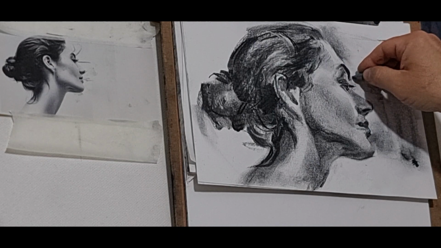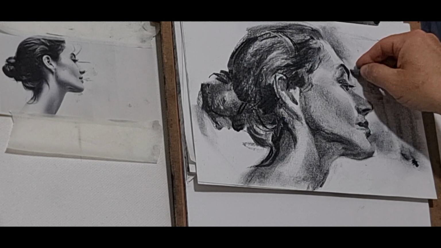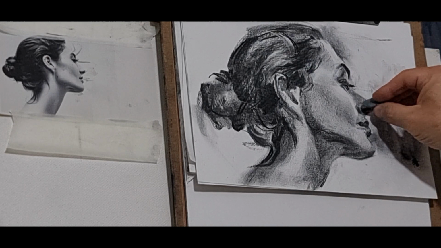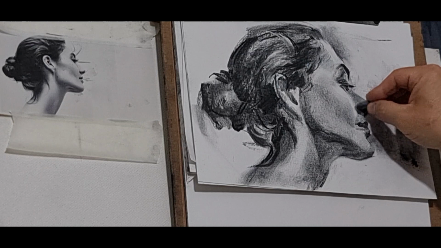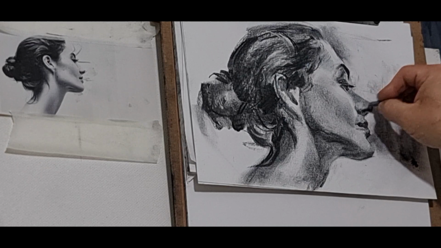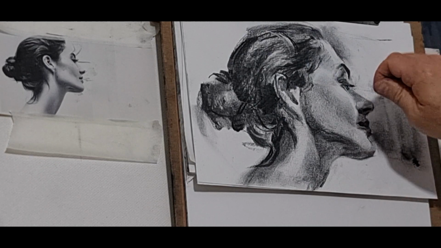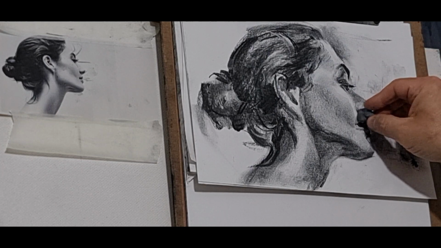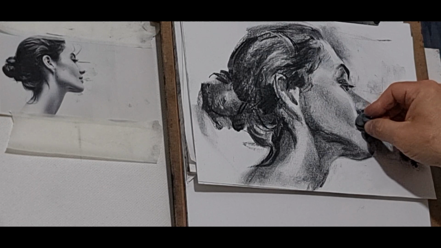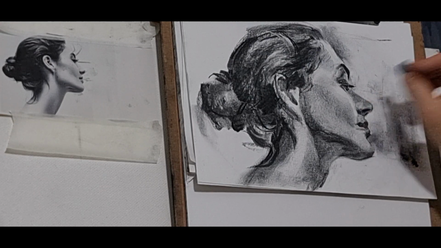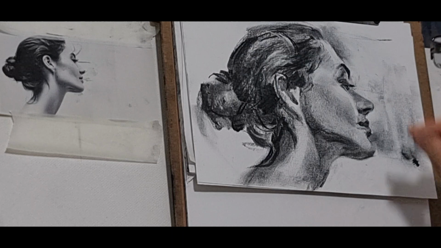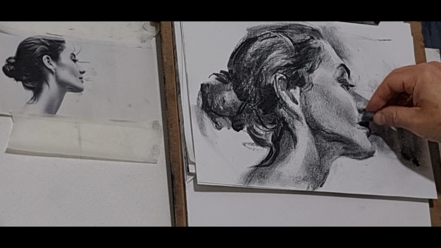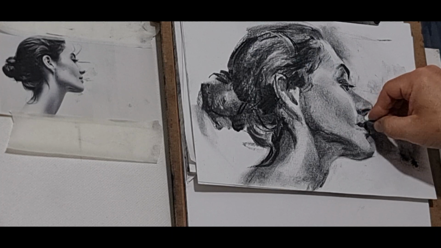Eyebrow, further there, inwards there. Lighter on the nostril, just lighter here, and then cheek, sorry, cheek, not cheekbone, cheek, oh, mouth, and then you have some highlights of the lower lip.